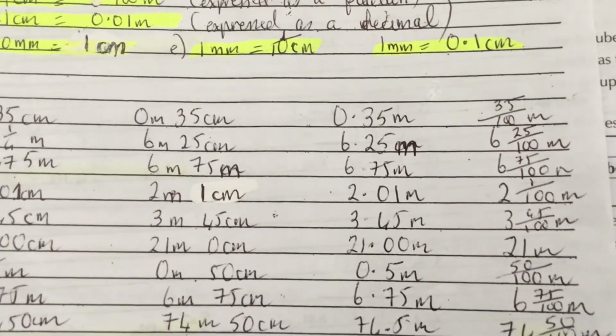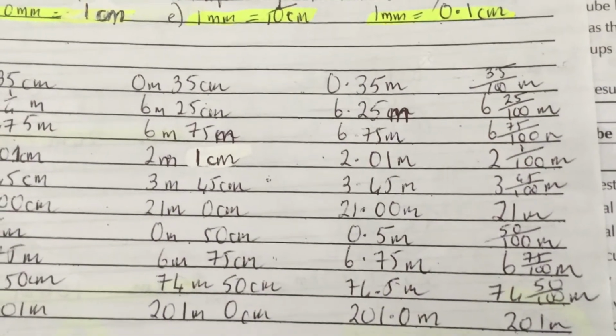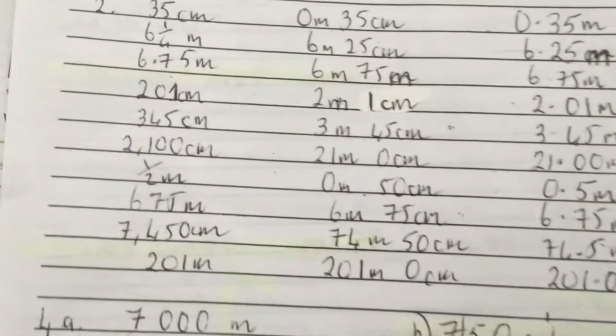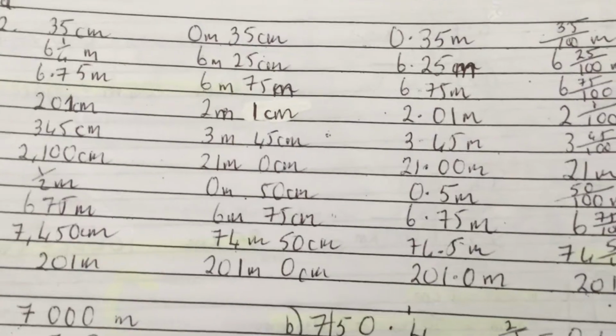Okay, guys? I hope you understand that. So it's not 2.1, it's 2.01, and 0.01 is 100th, and it is 100th because it's only 201 centimeters. It is not 210 centimeters.